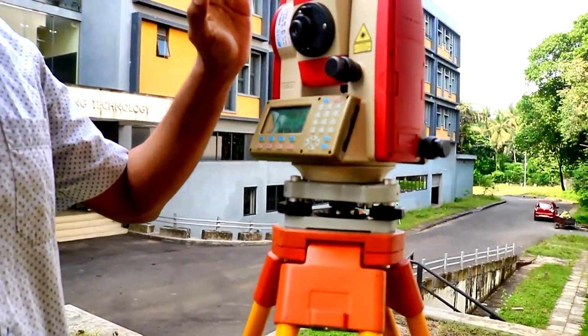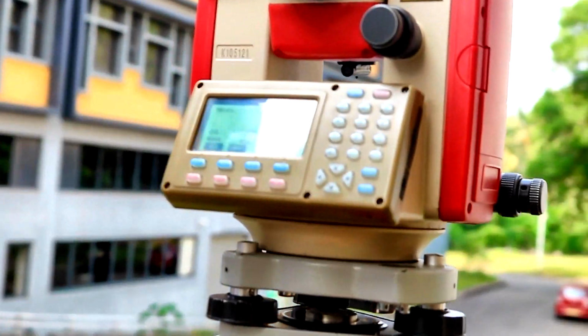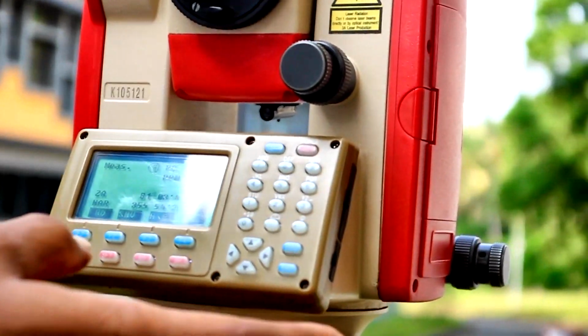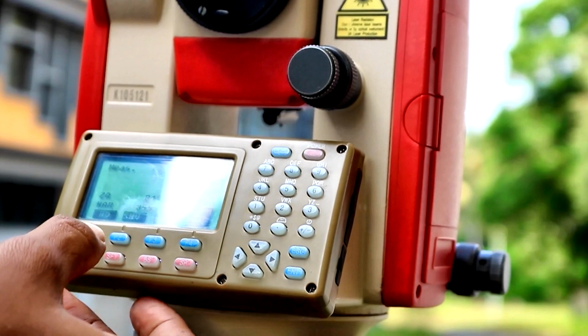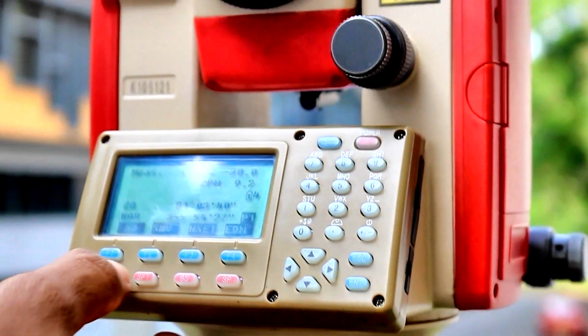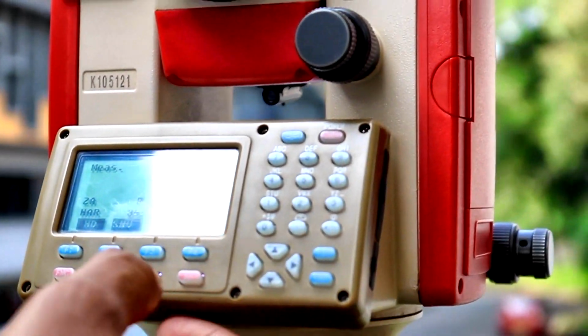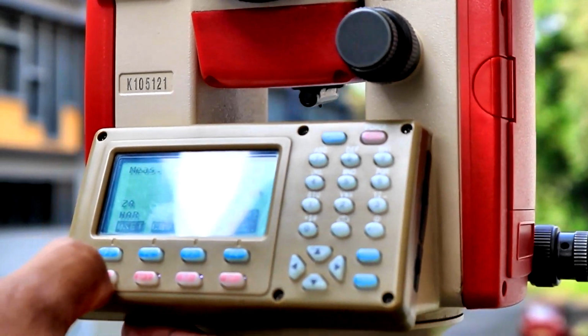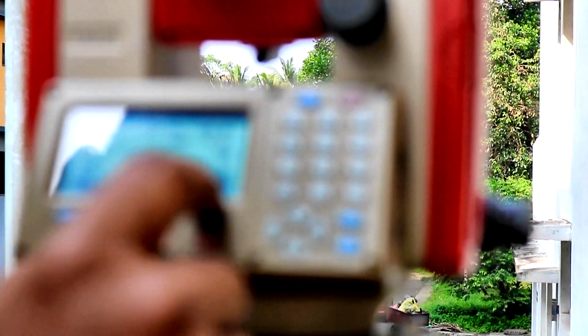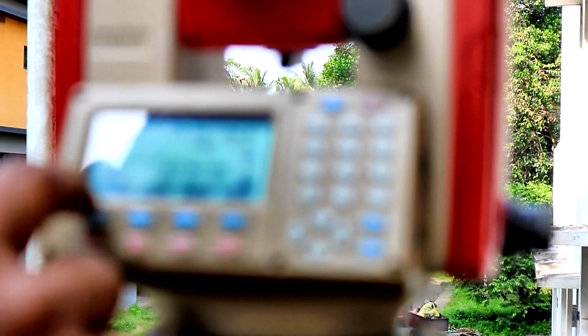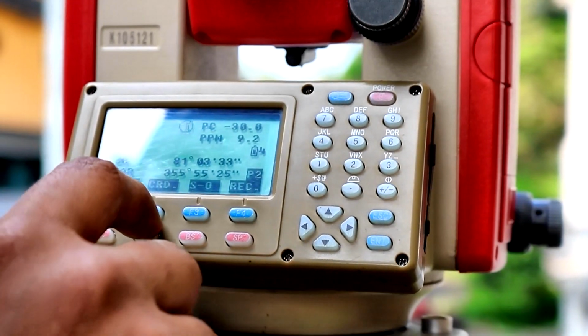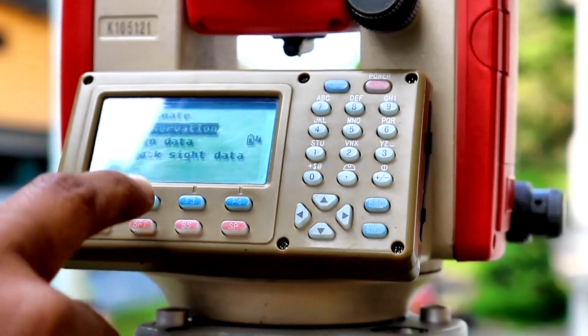So now the instrument is in the face left operation. So first I need to go to the coordinate option. So now I'm going to work with the coordinates. So for that I need to press the function button until I see the coordinate option. Now when I press the function button, you see the options are changing. So now here I can see the coordinate option here. So I press F2.